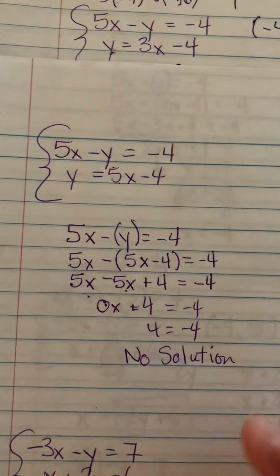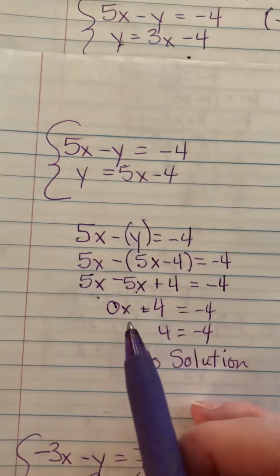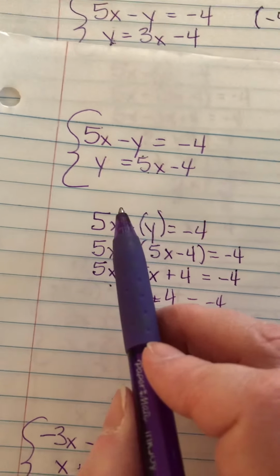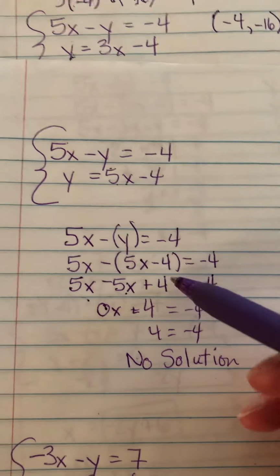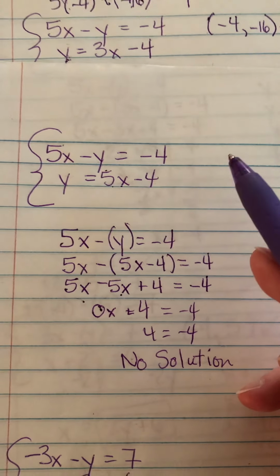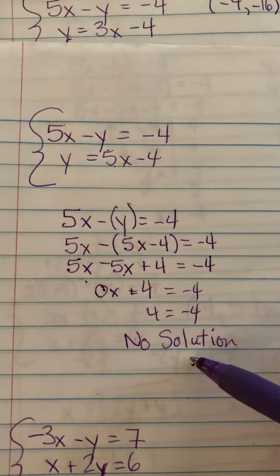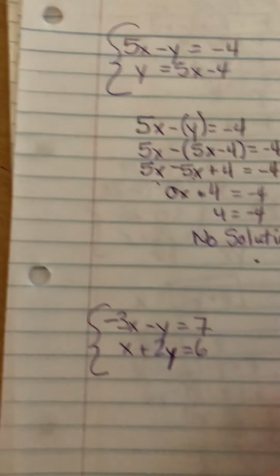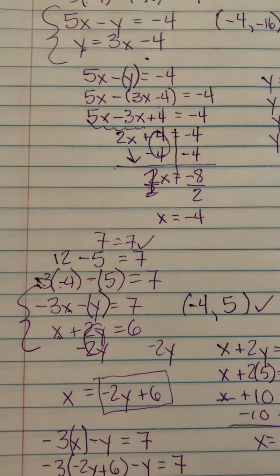Okay, and if you were to move these around and end up that you have the same thing on both sides, like 5x minus 4 equals 5x minus 4, then you would know you'd have the same equations, and that particular one would be infinitely many. Okay, so you have no solution possibility, you have, on the next page here, one solution possibilities, or you could have infinitely many.